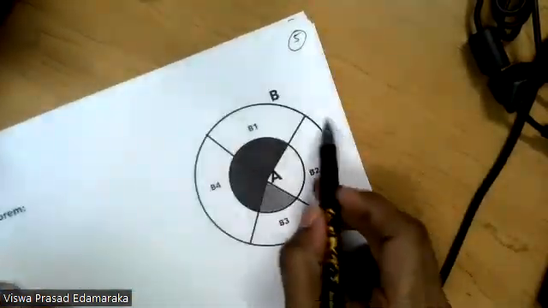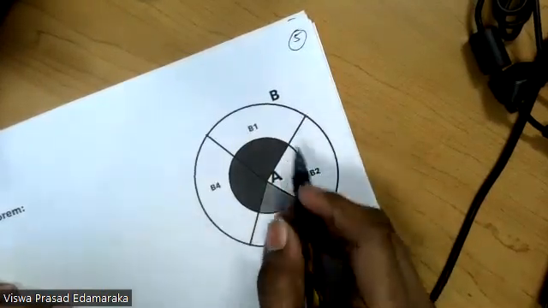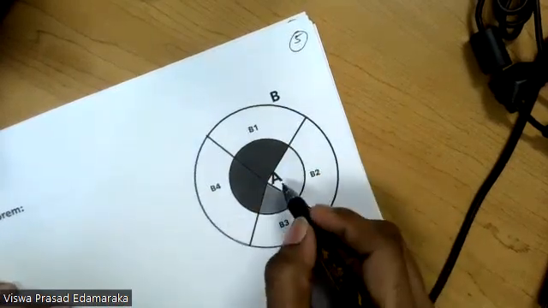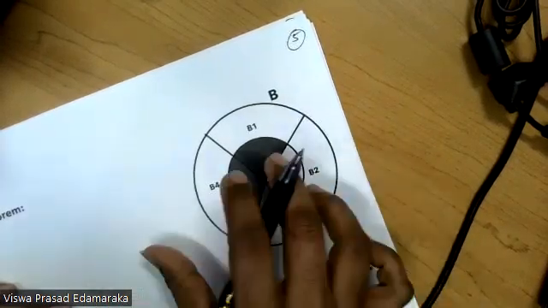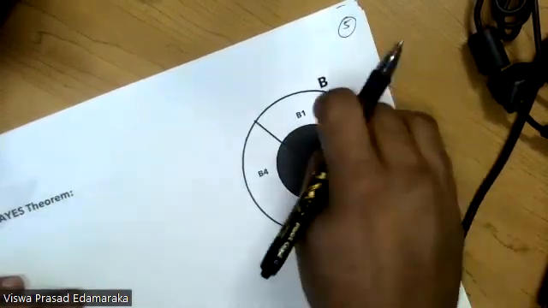From this diagram, there is a large event, B. It is divided into some groups, B1, B2, B3, B4. And an event A is merged inside B. So A is completely dependent on B.